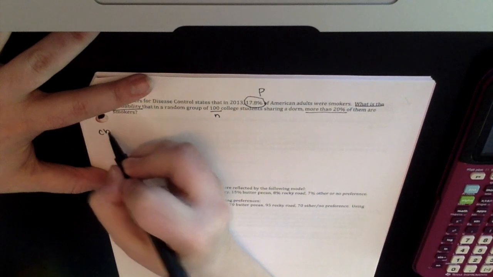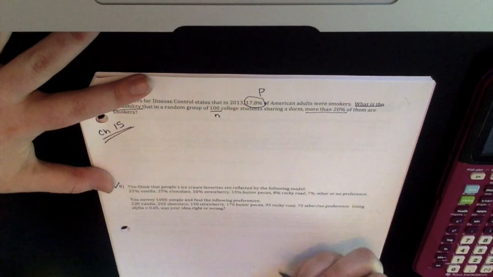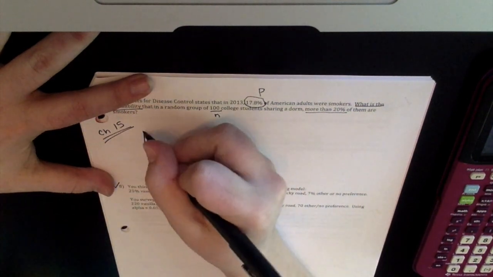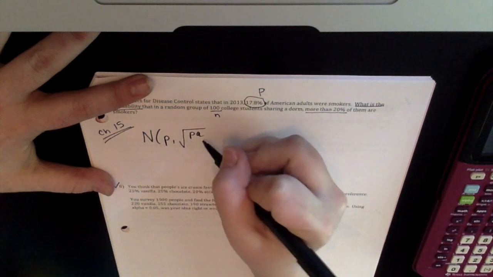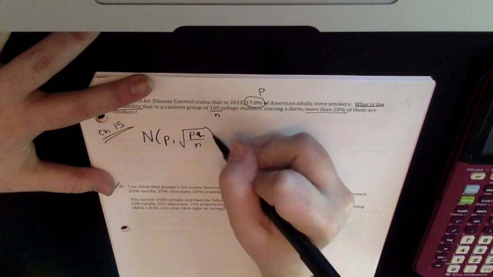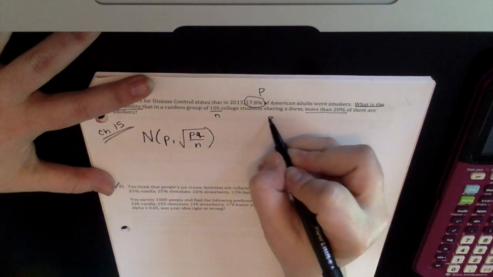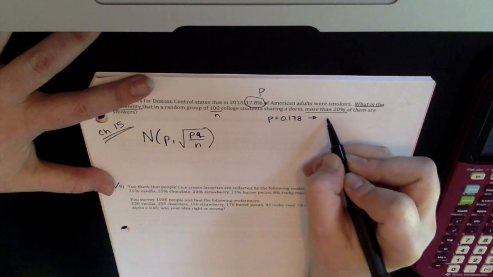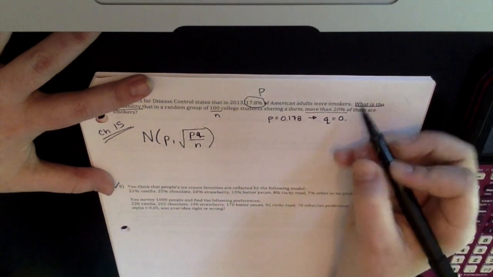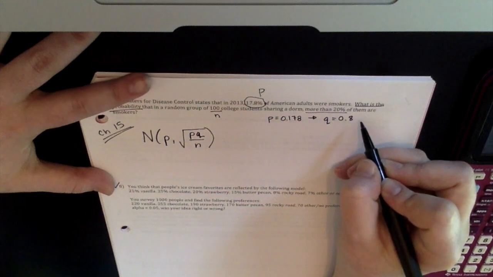So this is everyone's least favorite chapter 15. It's a sampling distribution problem, which means we must do this to start. That's a Q. Okay, so P is 0.178. So we would subtract from 1 to get Q, which means that Q is 0.8.